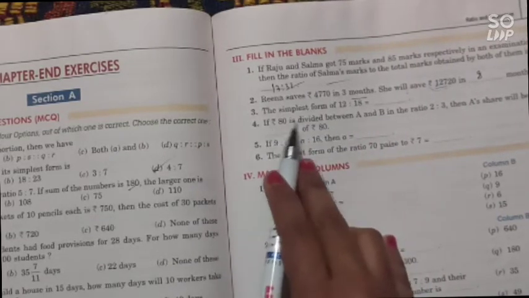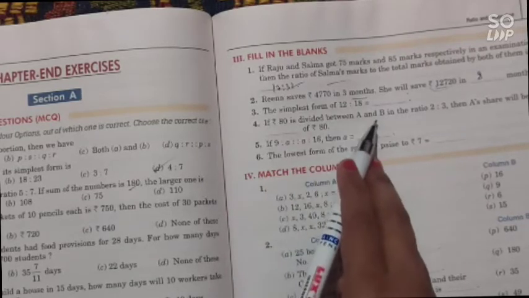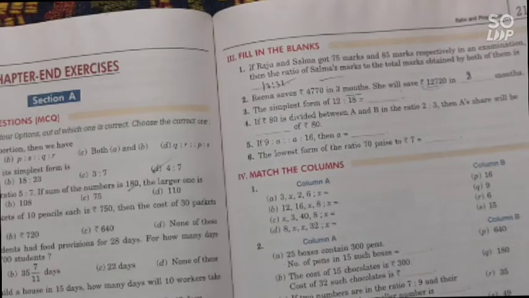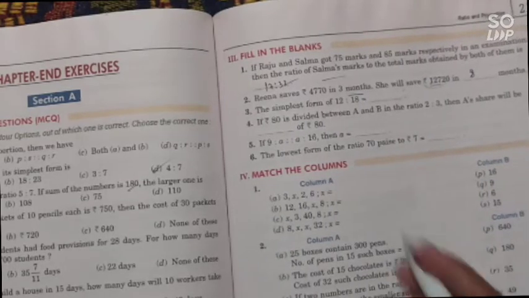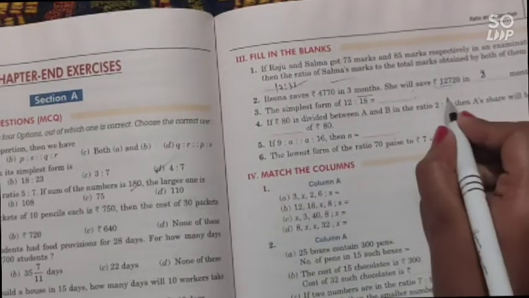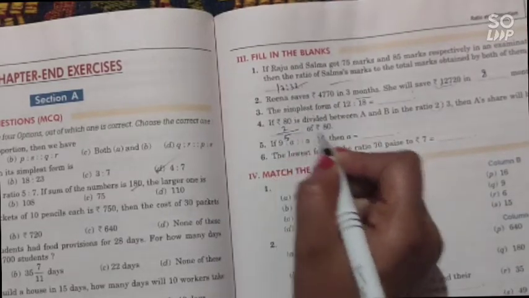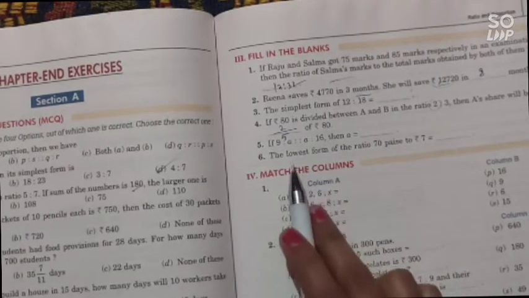Next, question number 4. If 80 rupees is divided between A and B in the ratio 2:3, then A's share will be dash of 80 rupees. So A's part of the ratio is 2 and the sum of the terms will be 5. So 2 by 5 of 80 rupees.